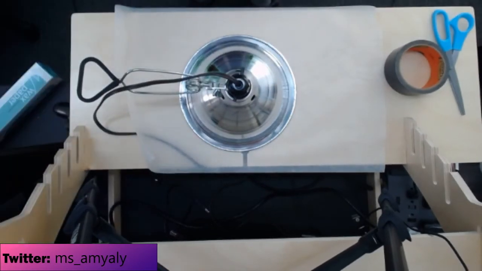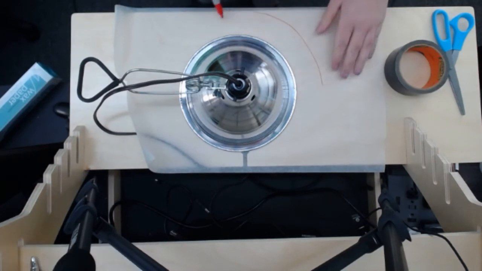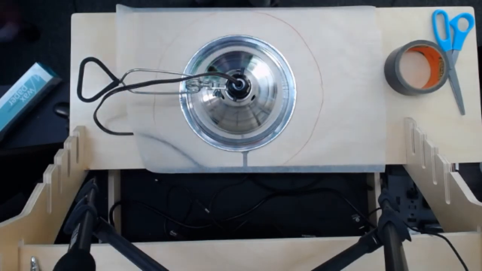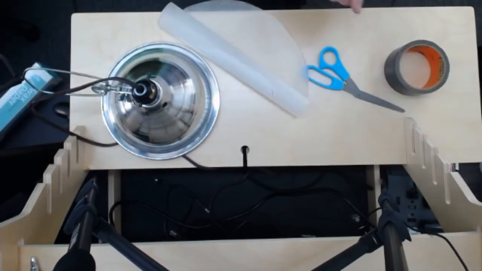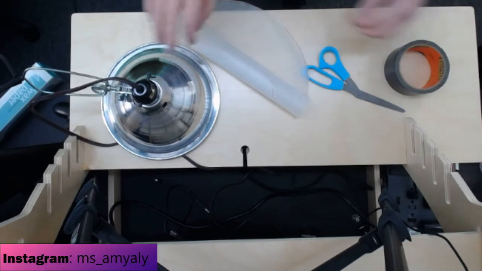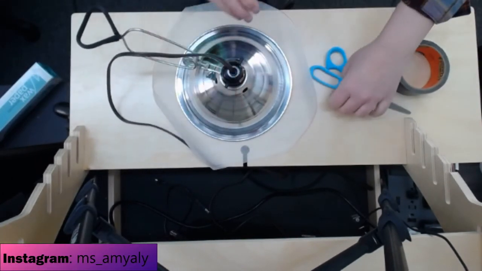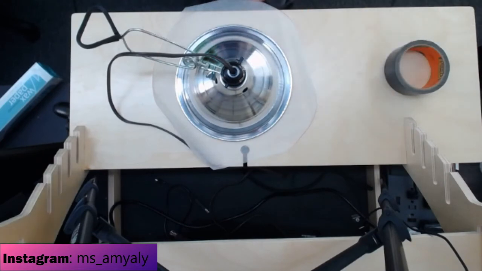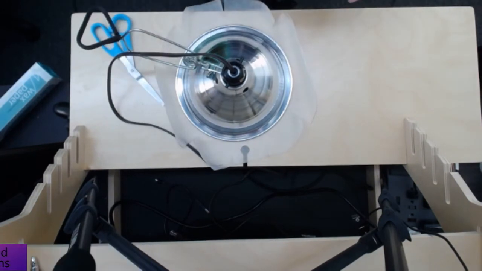Take a marker, that handy dandy marker that we have, and you just draw a bigger outline. Cut it out. Go ahead and place it back in the middle and make little cuts around it. Then take tape. Duct tape's okay, electrical tape is fine, something that's not going to burn.